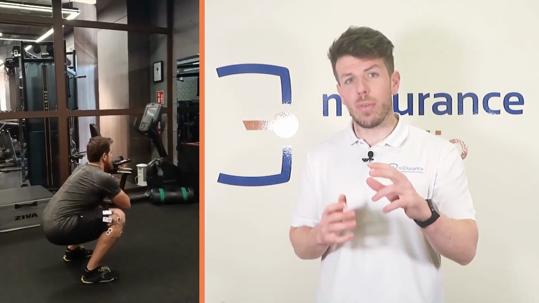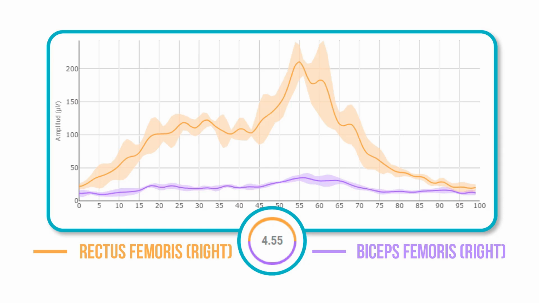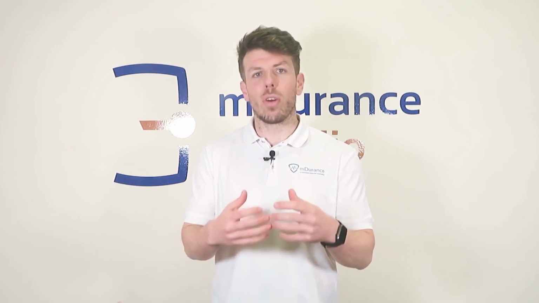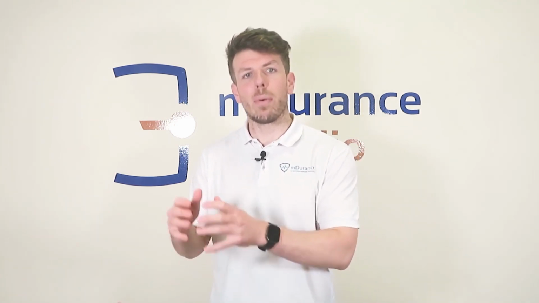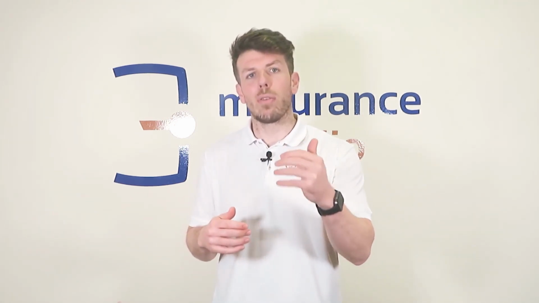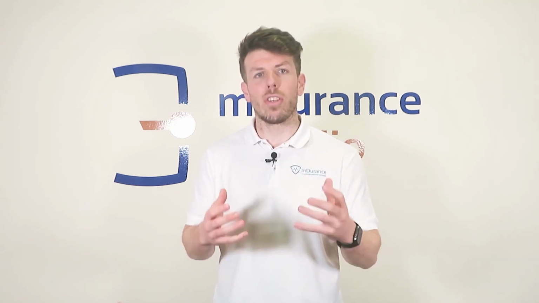The third variation would be the deep squat. In this case, the activation ratio is 4.55, favorable to the quadriceps. In a deep squat, the activation of the quadriceps triples compared to the initial range squat, especially that of the rectus femoris, which multiplies the load on the patellar tendon. This would be our choice in advanced stages of recovery when the tendon is already prepared to respond to mechanical demands over a wide range.